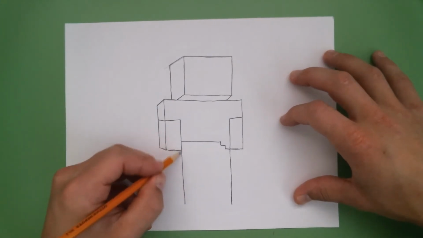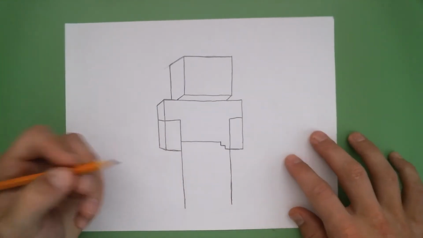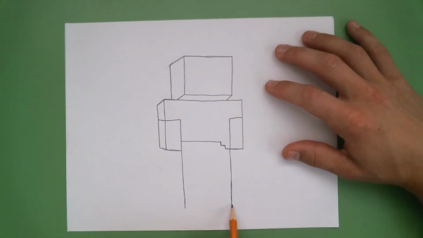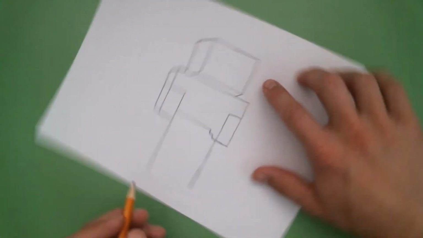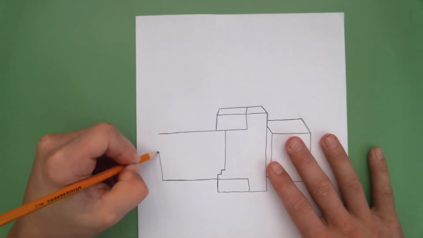Now this line here is going to be a little bit longer than this line, just barely, okay? And then we're going to make a diagonal line to connect them. Because this is a little longer, it's going to be a little diagonal, not straight across. So I'm going to turn my paper and make that diagonal line this way.